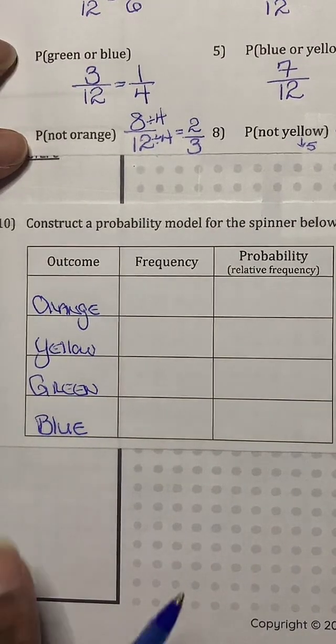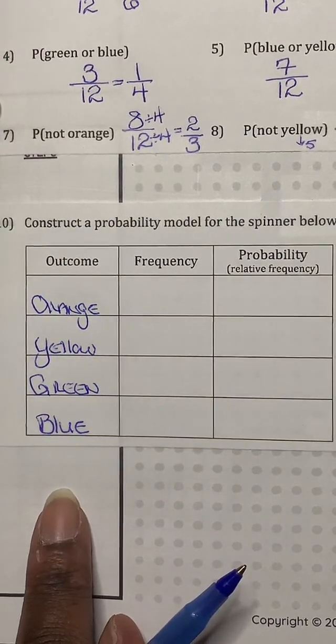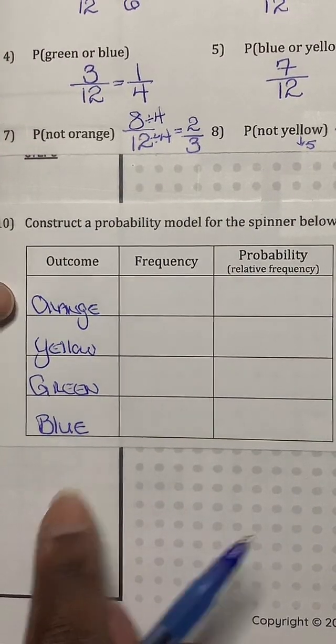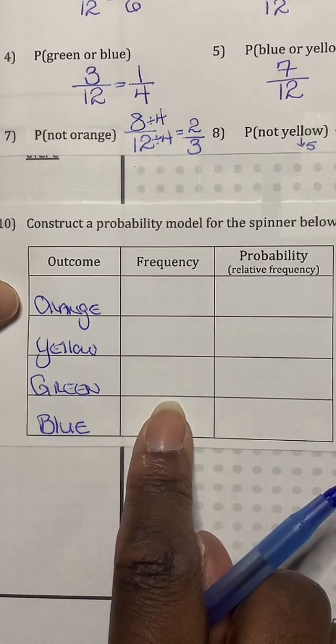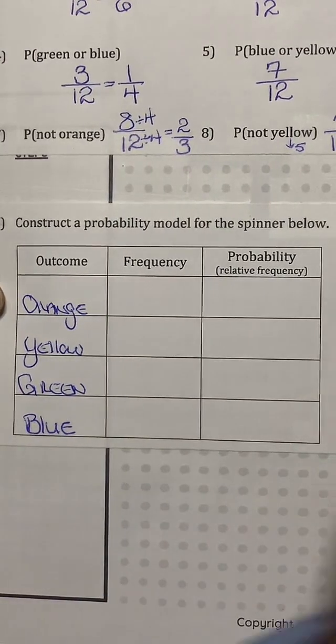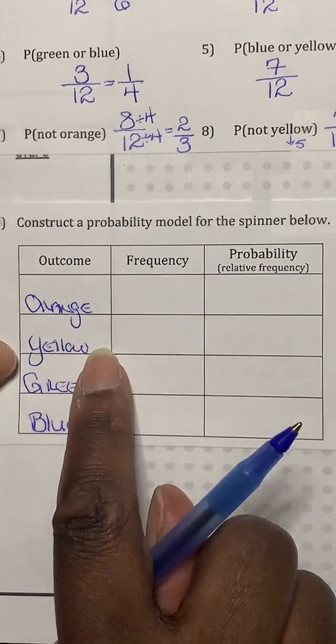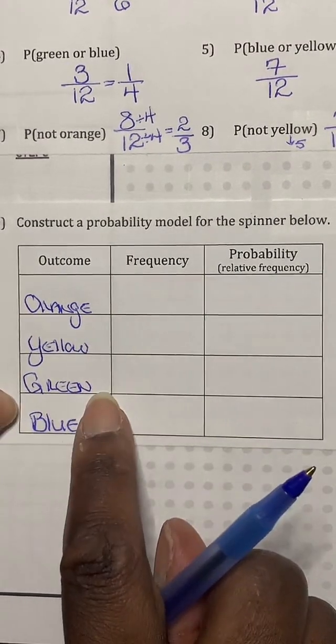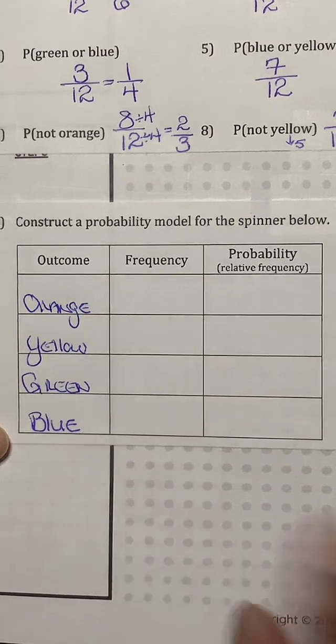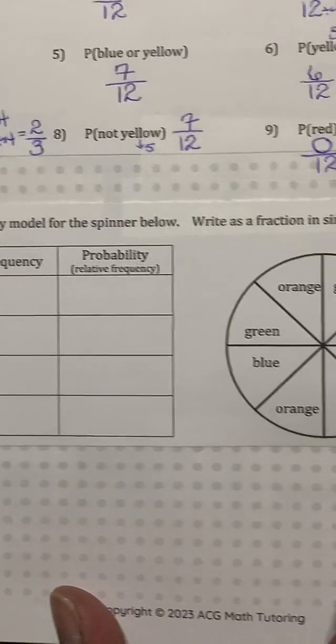Okay, so those are my total outcomes. So when they say frequency, it's almost like how many spaces hold orange, how many spaces hold yellow, hold green, and hold blue.